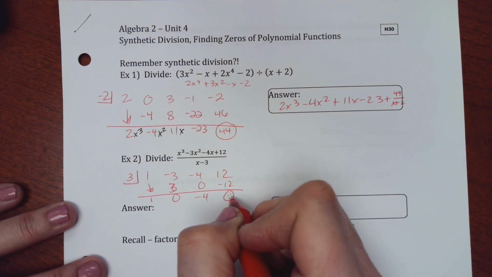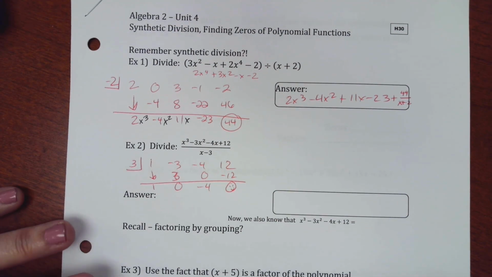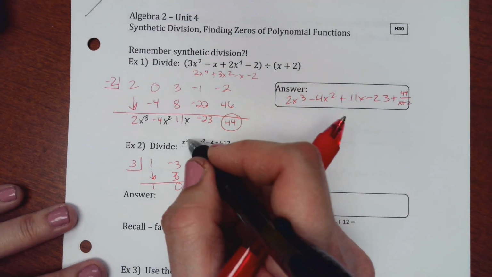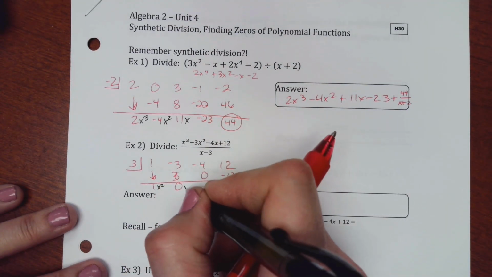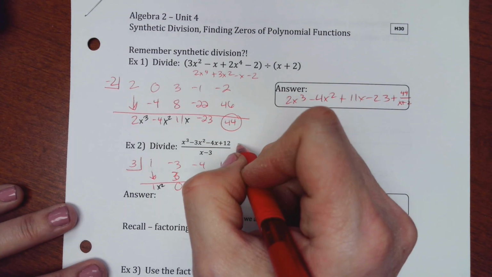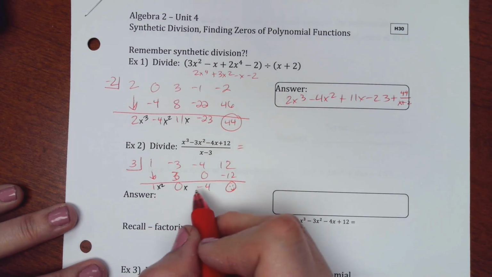So when you get a remainder of 0, then that's great. That's what you really want. So let's put our x's in there. x cubed, that means this is x squared, and that's x, and that's nothing. So the answer to this is x squared minus 4.